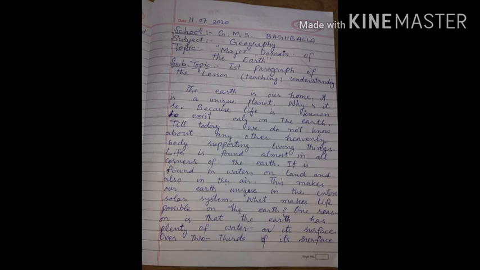The earth is our home, it is a unique planet. Why is it so? Because life is known to exist only on the earth. Till today we do not know about any other heavenly body supporting living things. Life is found almost in all corners of the earth. It is found in water, on land, and also in the air. This makes our earth unique in the entire solar system.